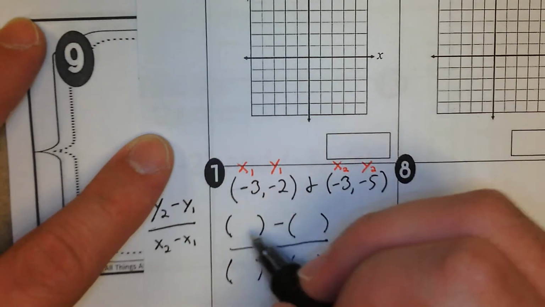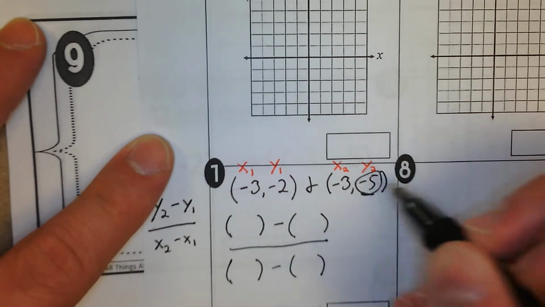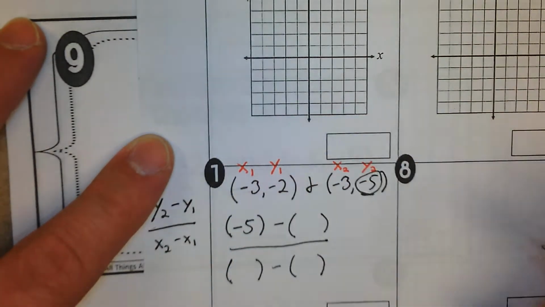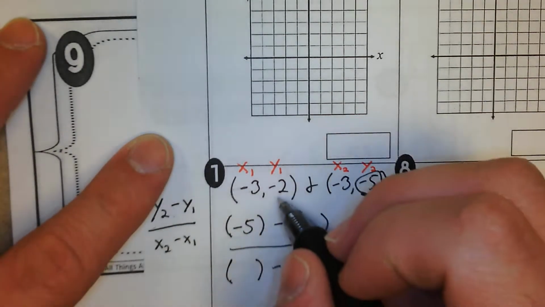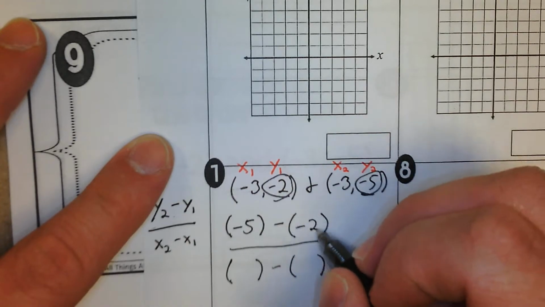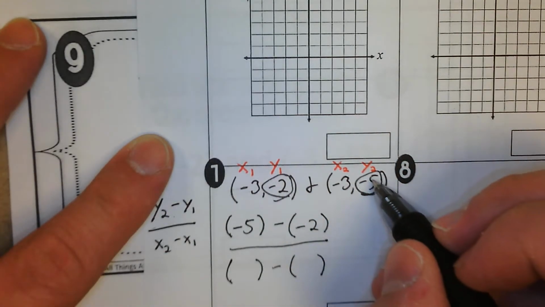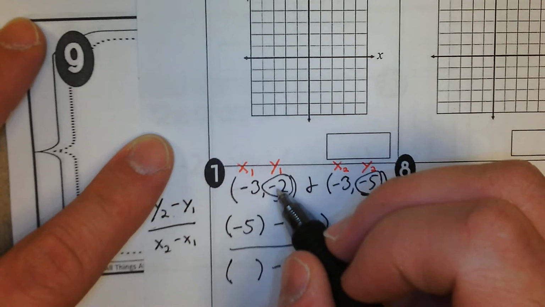Okay, so we're going to do y2 first. So we go to y2, that's negative 5. So we plug in negative 5. Minus y1. So y1 needs to go right here. So we're going to plug in negative 2 for y1. That's my y value of the second point minus the y value of the first point.